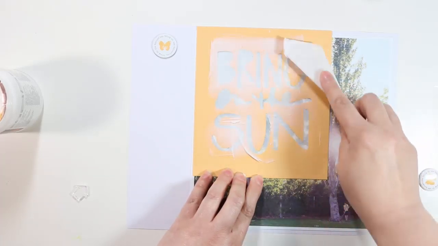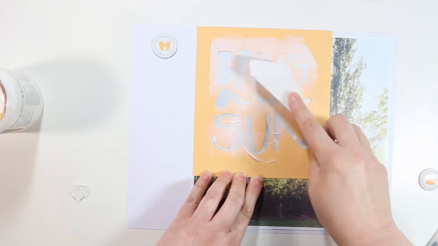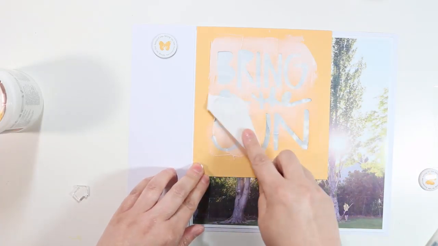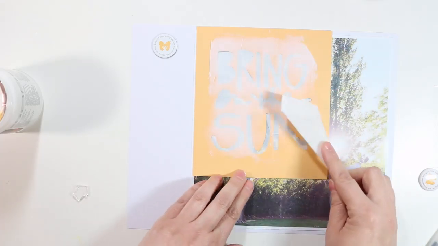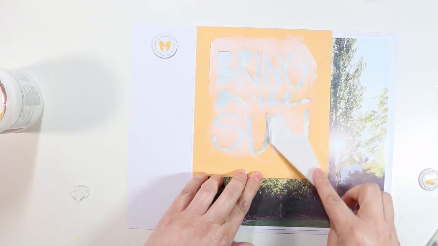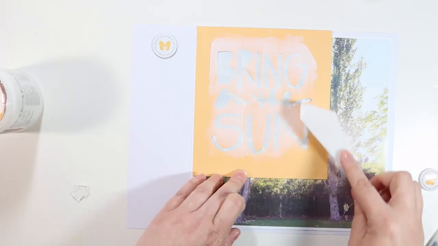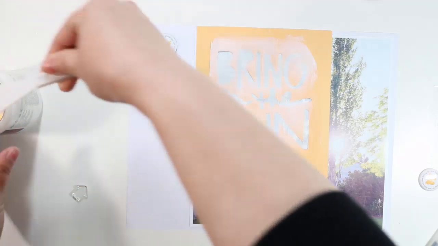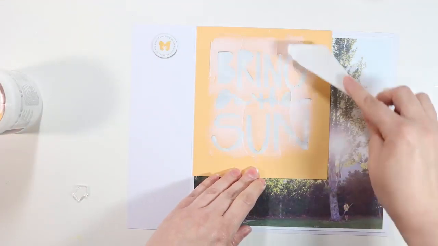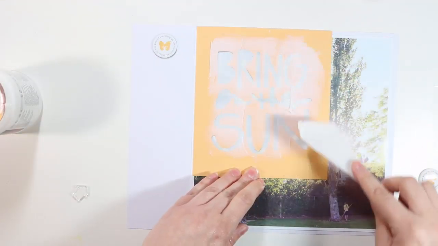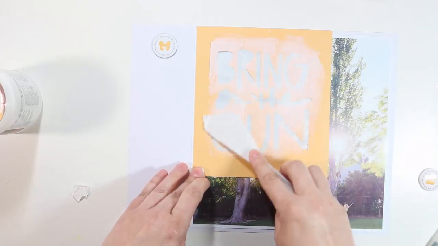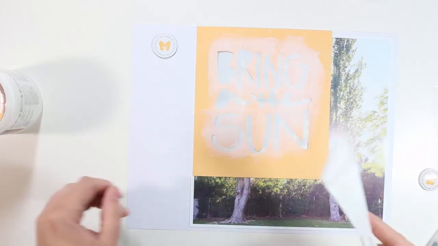Here we go for our second coat. And you could smooth this out a lot, or you could leave a lot of texture in it. I'm going to smooth mine out pretty well. I do like a little bit of texture, but I don't want it super texturized, but you definitely could do that.